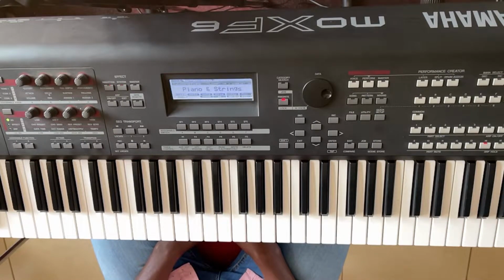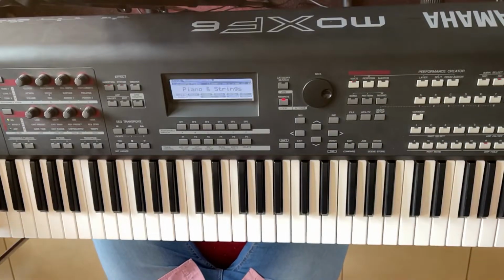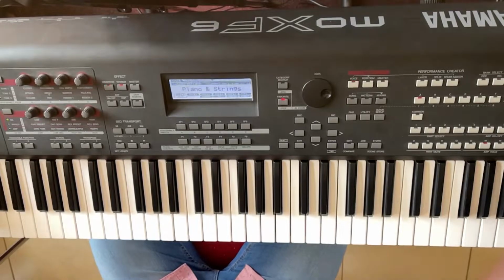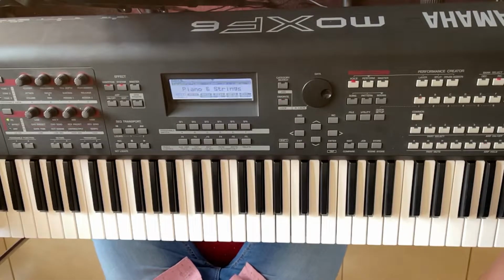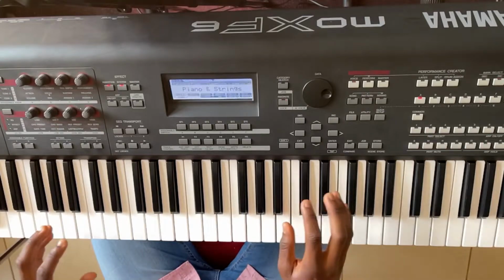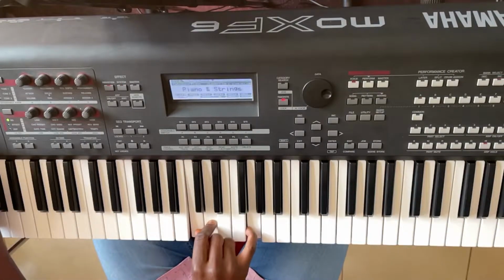With today's video, I will not be using my usual PSR E463. I'll be using a Motif XF6. So with the Motif, I have my tone preset 1, which is A14, piano and strings. So that's how my tone is like.